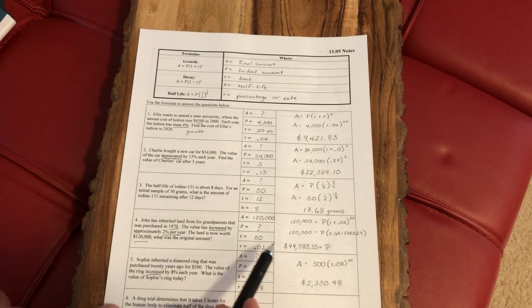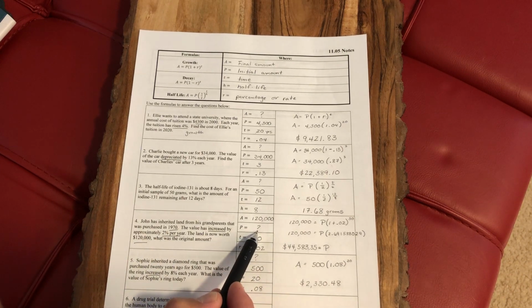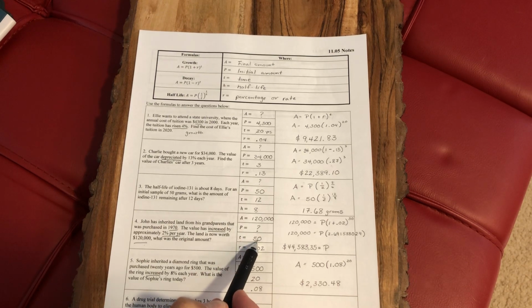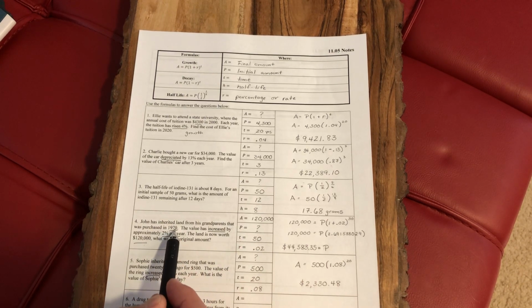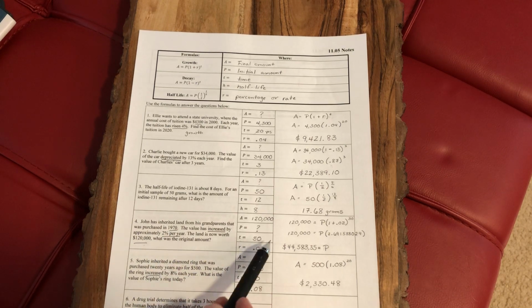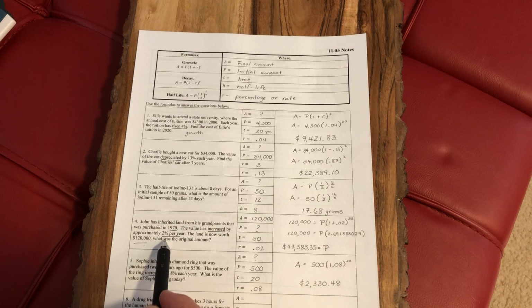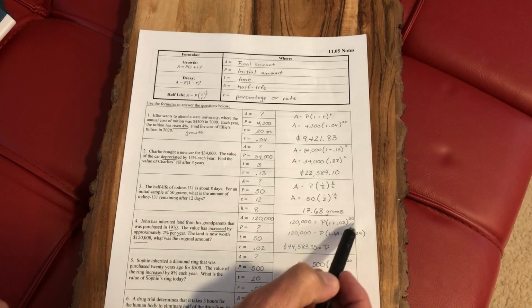Here we don't know the initial. We know the final. The final says that now it's worth $120,000. We don't know what the original amount was. We know that the time is 50 years. Hopefully we know from 1970 into 2020 is 50 years. Okay? And then our percentage is 0.02. Plug into the formula here.